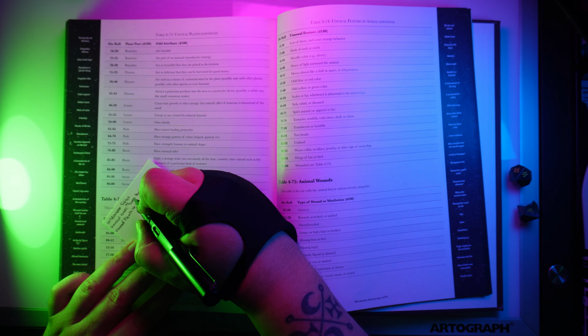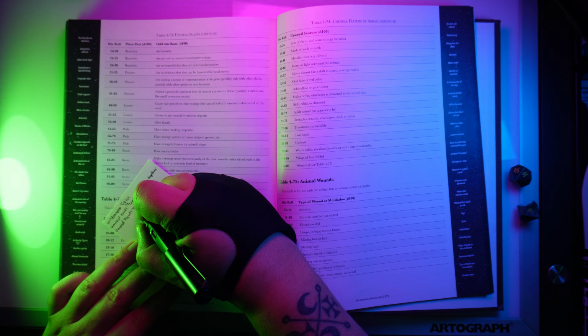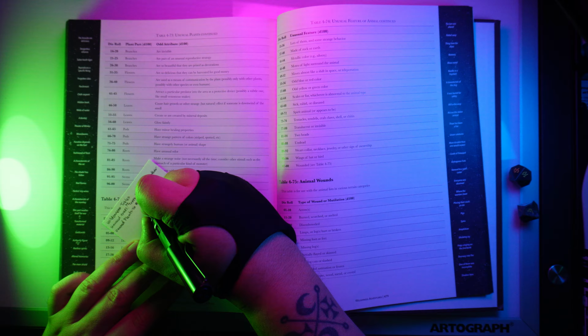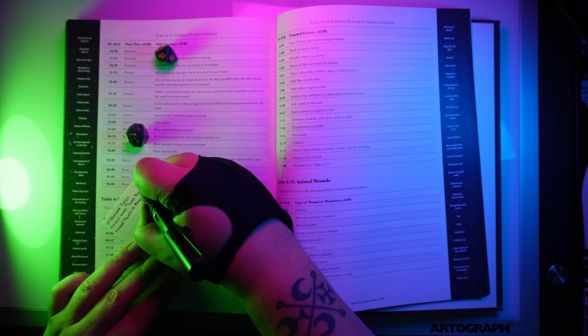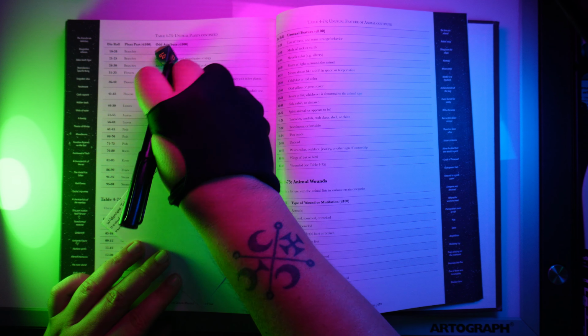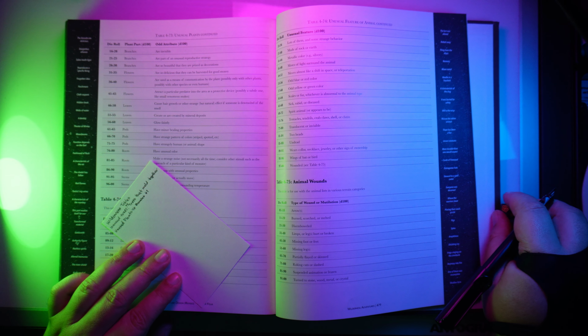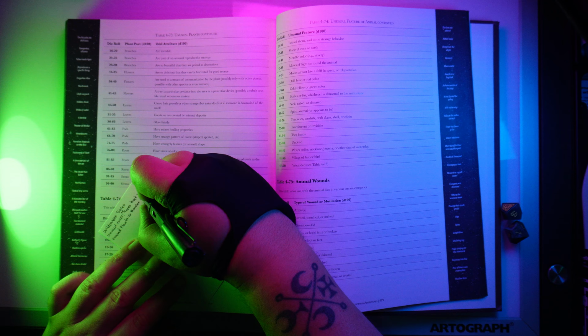Okay, so we got plant parts as branches. And then there's a second part, odd attributes. So we got 61, which is hilarious because that's my inversion trick: have minor healing properties.